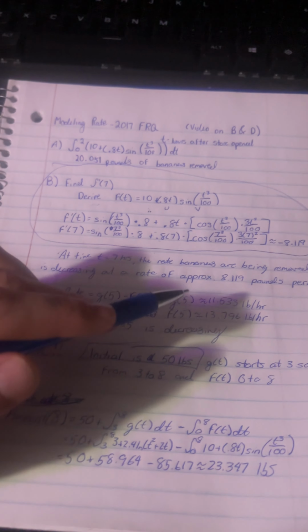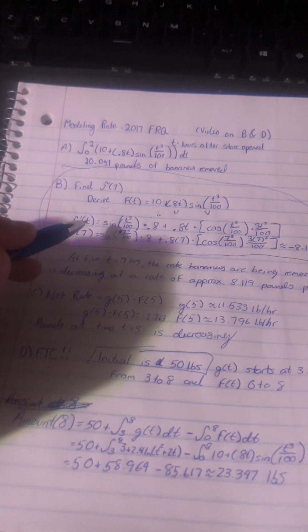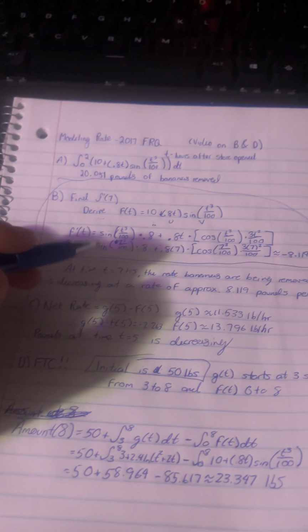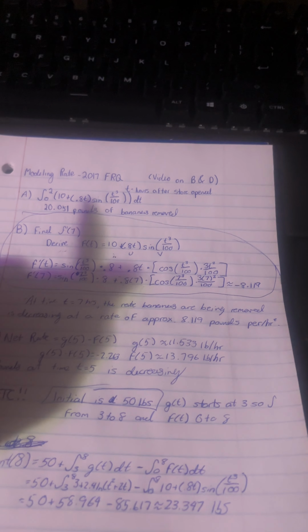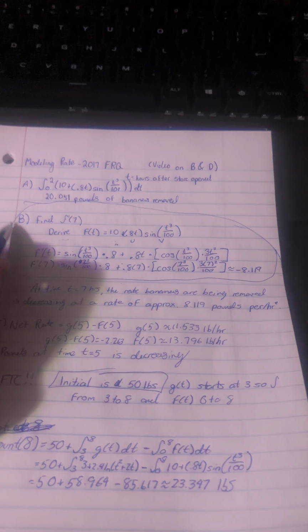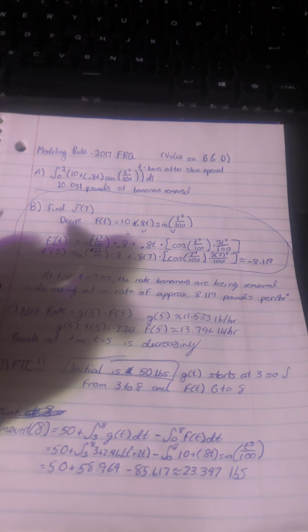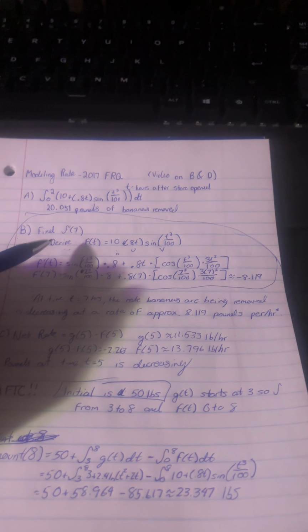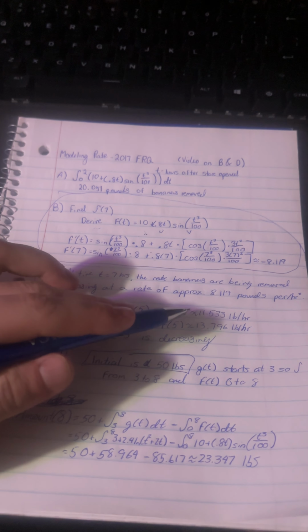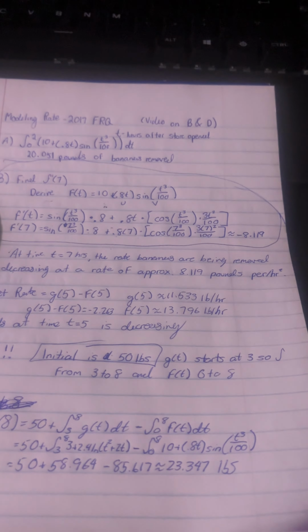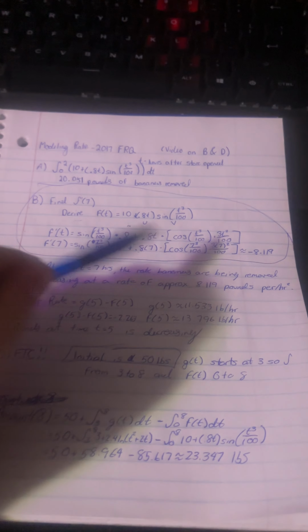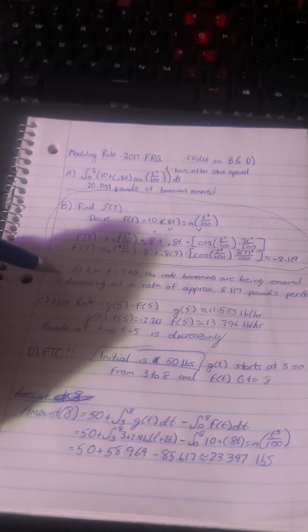So for starters, it's not just per hour because you're differentiating. And how I learned it is you think of it in terms of physics. We know the position, velocity, and acceleration. So f of t is represented by velocity. And then when you're differentiating the equation, you're turning it into an acceleration. So if you think about it, that's decreasing at a rate of 0.8119 pounds per hour squared. That means slowly people are grabbing less and less pounds of bananas as the time goes on. And that's the answer. This is the second part of part B.